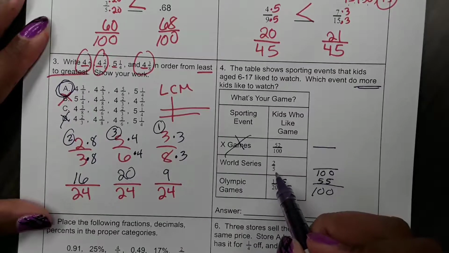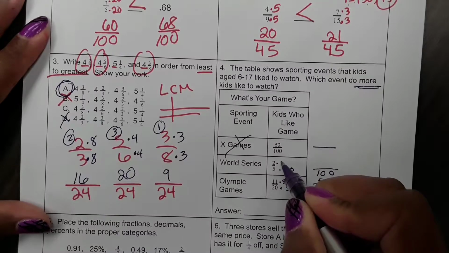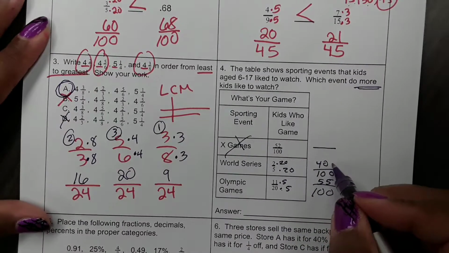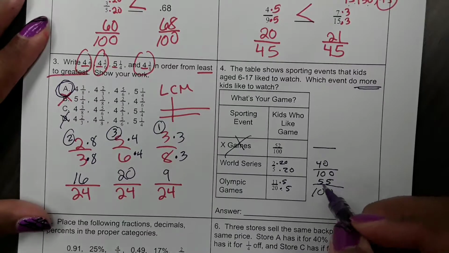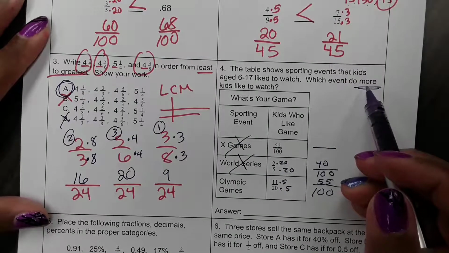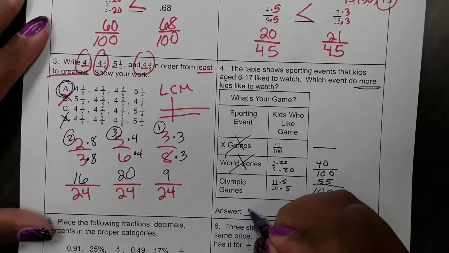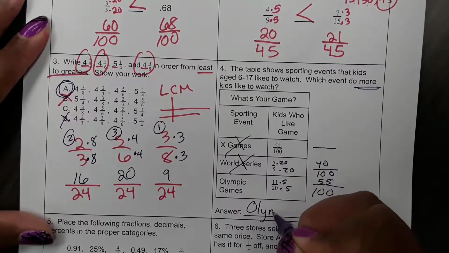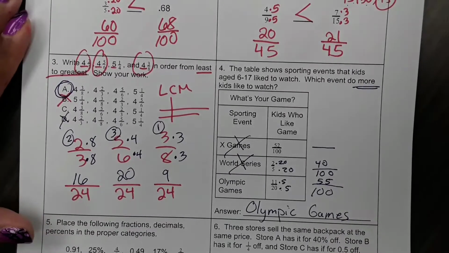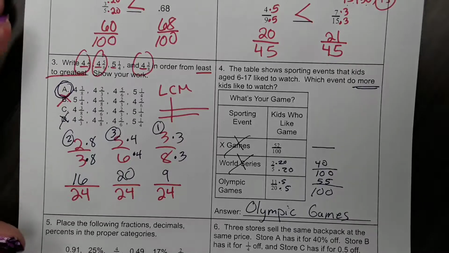Next, I'm going to say 5 times what gives me 100? That would be 20. So I'm going to multiply the top 2 by 20. That gives me 40. 40 hundredths is smaller than 55 hundredths, so it can't be the World Series because we're looking for the event that more students like to watch. So the answer would be the Olympic Games. Notice, it's easy to show your work. You can do this, ladies and gentlemen.